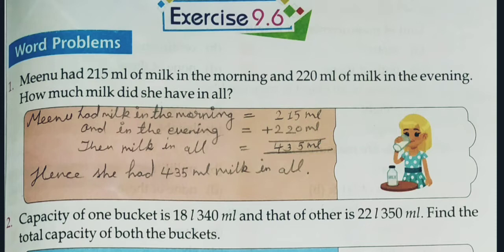When we add 5 plus 0, it will become 5. When we add 1 plus 2, it will become 3. And when we add 2 plus 2, it will become 4. So here your answer is 435 milliliter. But how can we write our answer in a final way?